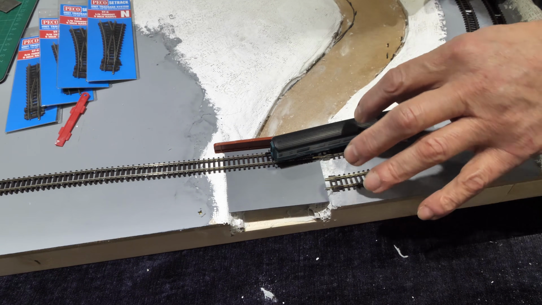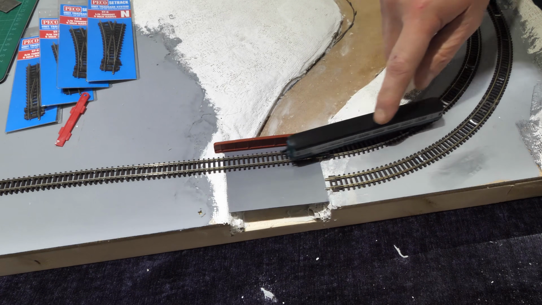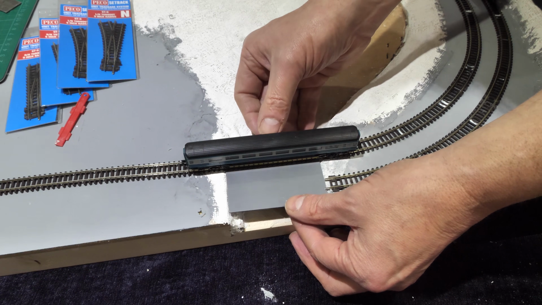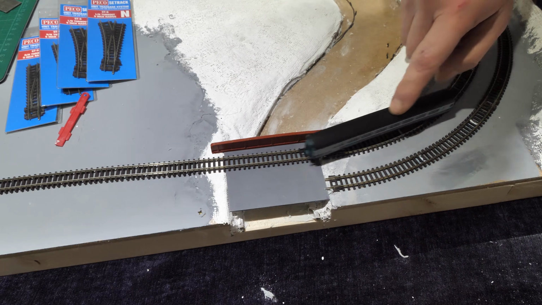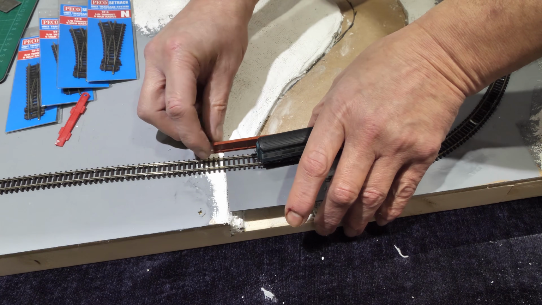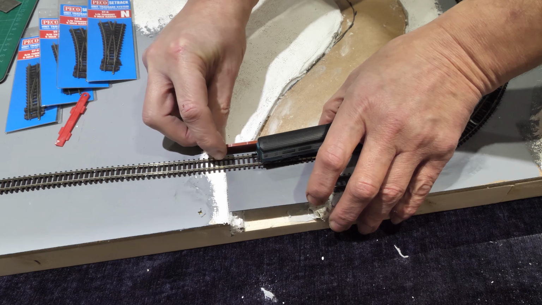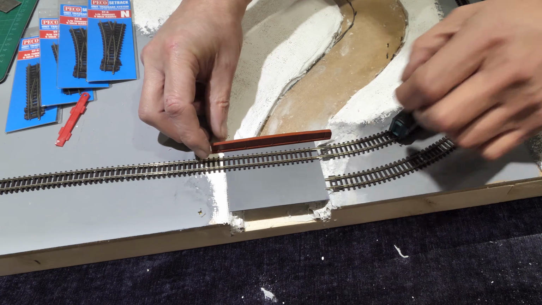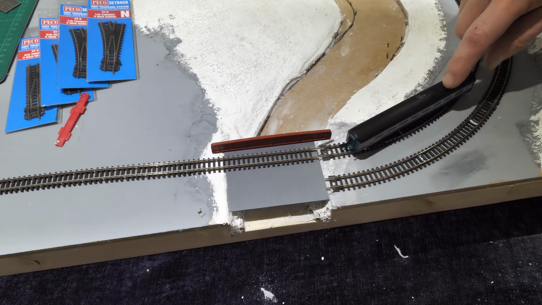And no, that's going to hit the bridge, so I don't have enough clearance there. I'm going to need right on the edge of the card. Like that. Now we just get enough clearance there.